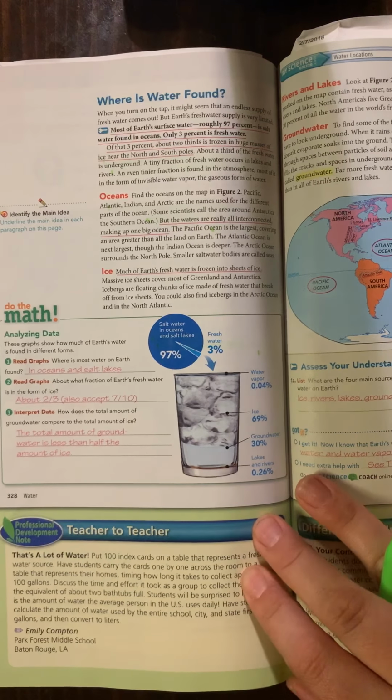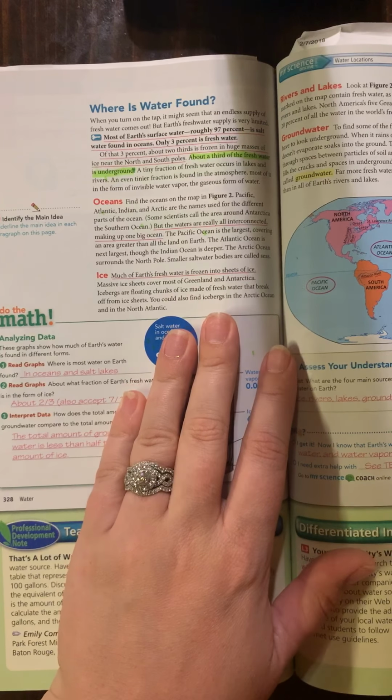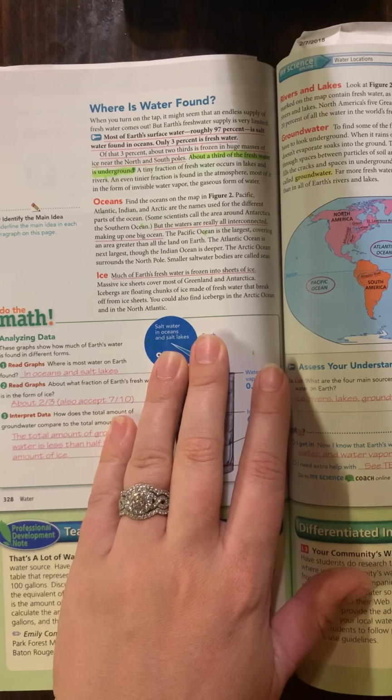About a third of the fresh water is underground. All right, we're going to learn about underground water. A tiny fraction of fresh water occurs in lakes and rivers. Very, very small. There's very few lakes and rivers that are fresh water.